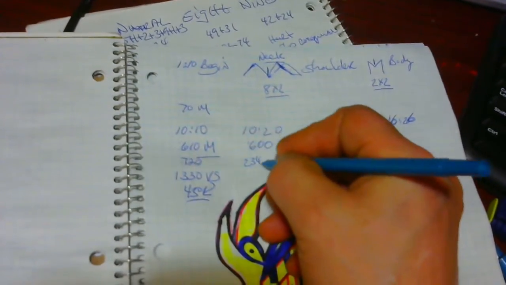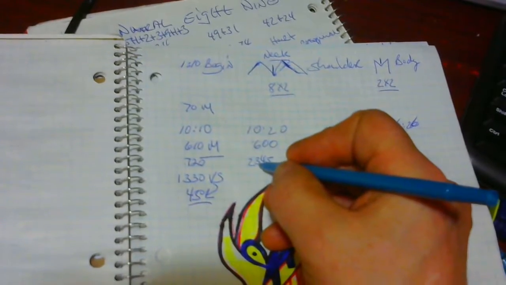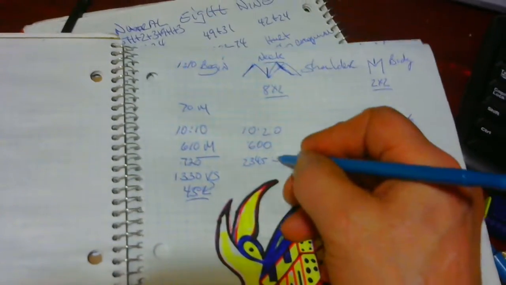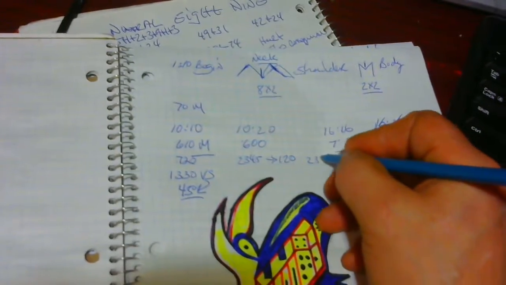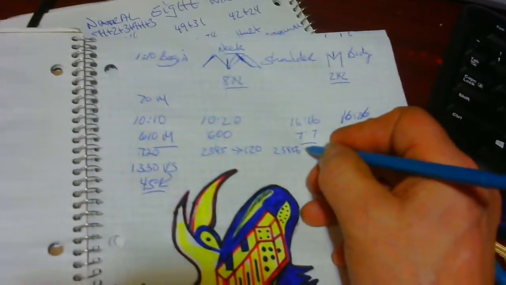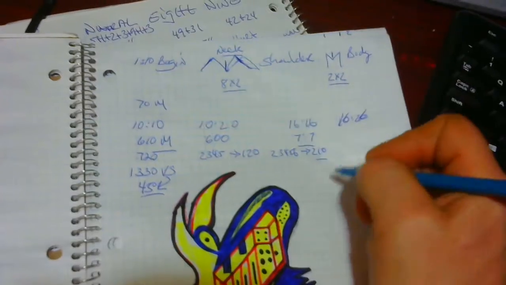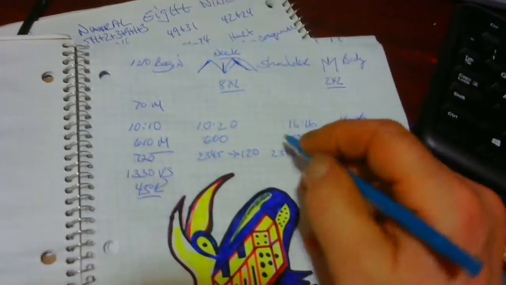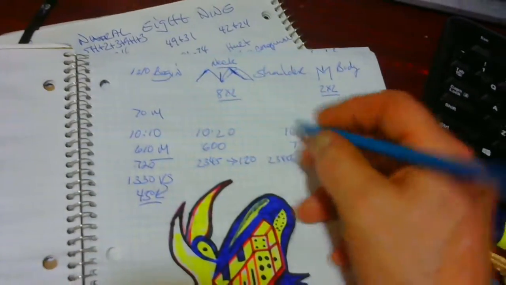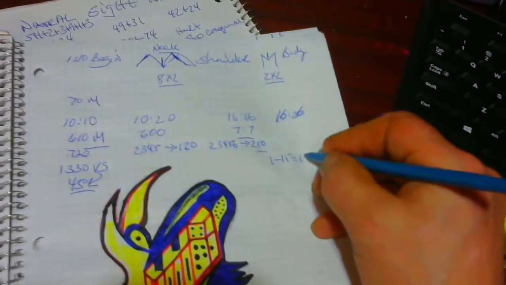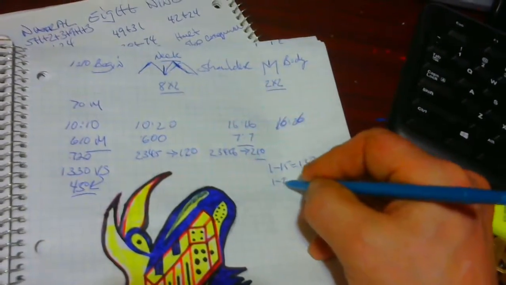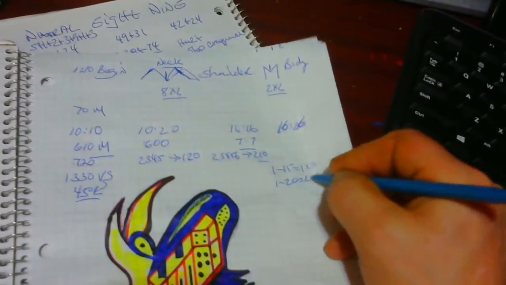2, 3, 4, 5. 2 times 3 is 6, times 4 is 24, times 5 equals 120. If you do 2, 3, 4, 5, and 6, multiplying, it will now equal 210. When you add 1 through 15, okay, plain pull, you will have 120. When you add up 1 through 20, you will have 210.